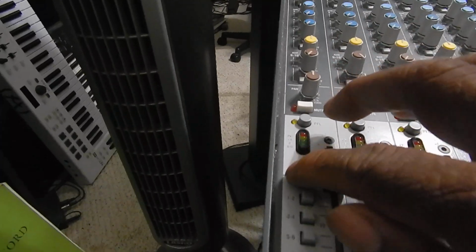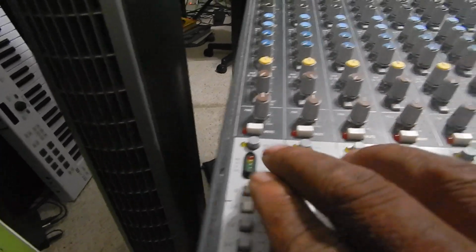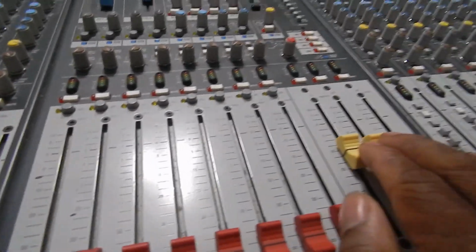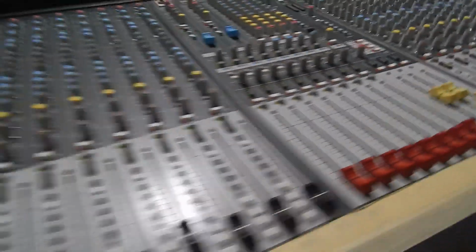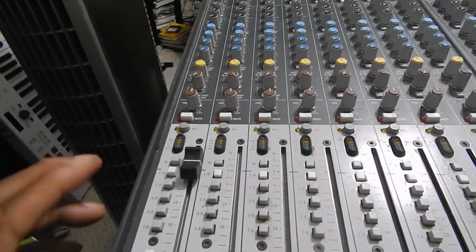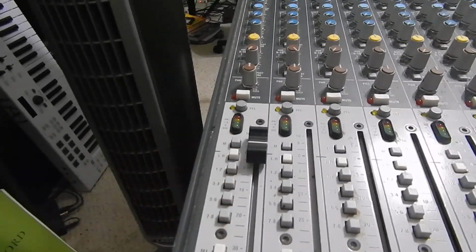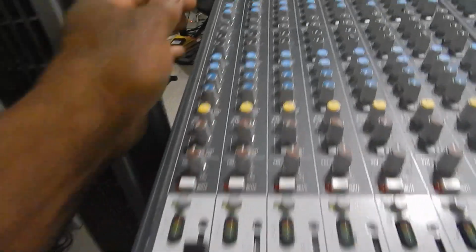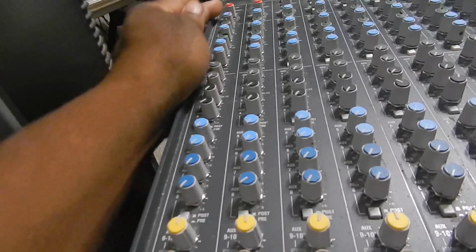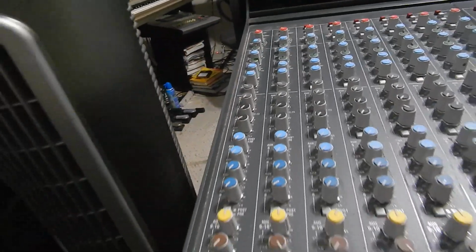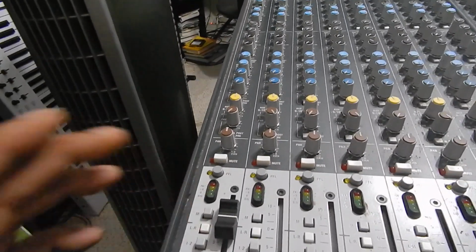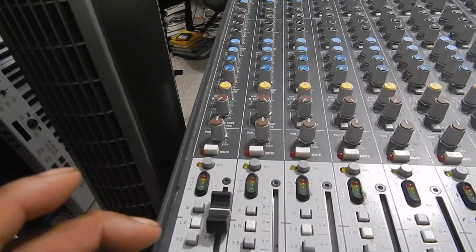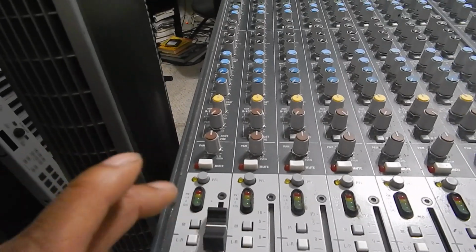But if you don't engage any of these assignments, you won't hear anything. Even though you can have signal on the channel, you won't have any signal till you route it, so you have to route it by hitting left and right and so forth.